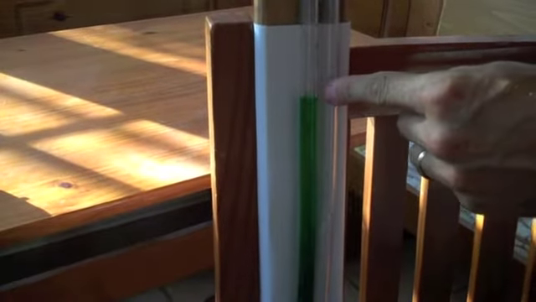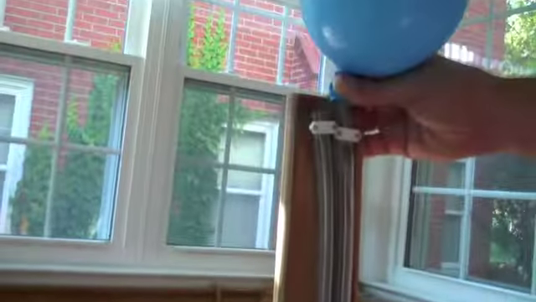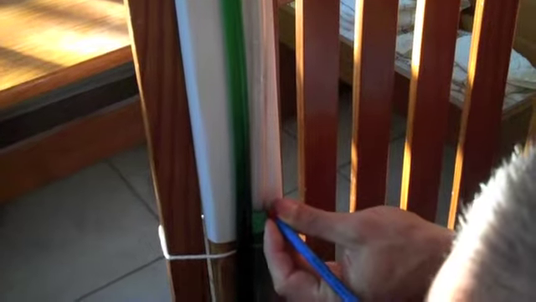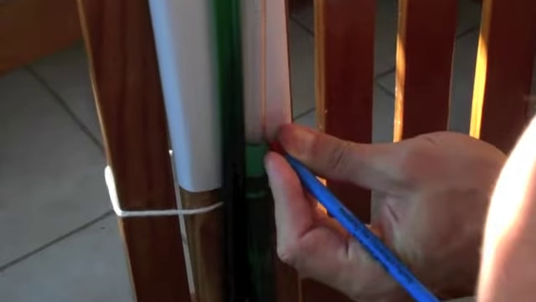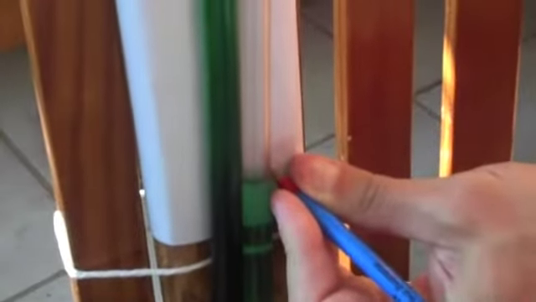The water in the tube that's open to the air is way up here, and the water in the tube that's touched with the balloon is way down here. So what's happened is the balloon is pushing harder on this column of water. It's pushing that column of water down, which in turn pushes that column of water up. So I'm going to put a mark down here, and we'll come back and measure that a little bit later. Okay, so that's the big balloon.